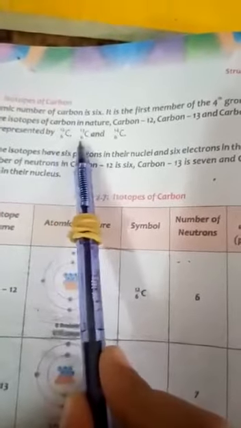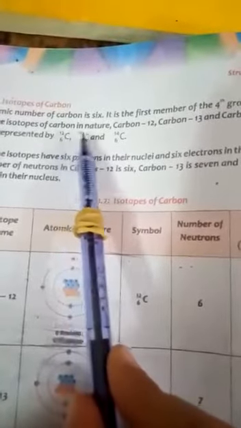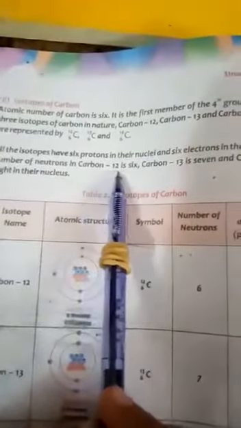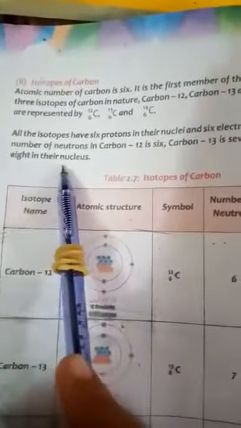These are represented by, if you have a look over here, carbon. Now this is atomic number 6, 6 and 6. It is same, but mass number it is 12 over here, 13 over here and 14 over here due to the difference in the number of neutrons. All the isotopes have 6 protons in their nuclei and 6 electrons in their orbit. The number of neutrons in carbon 12 is 6, carbon 13 is 7 and carbon 14 is 8 in their nucleus.